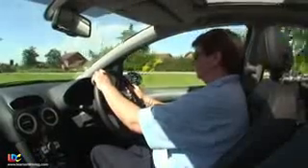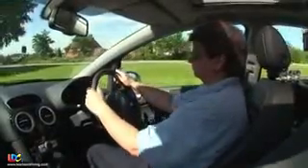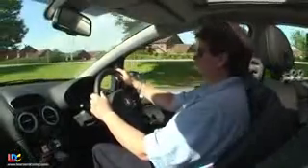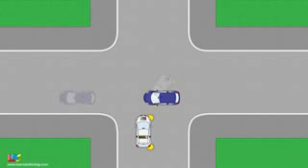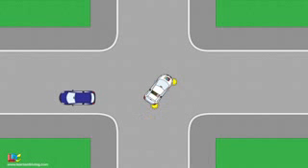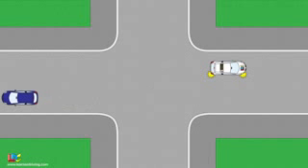Unmarked crossroads. When driving along, particularly in quieter areas, be on the lookout for crossroads without road markings. In this situation, neither road is the major road. Therefore, proceed with caution and be prepared to stop. Anticipating the actions of other drivers and driving at a speed that enables you to stop is critical.